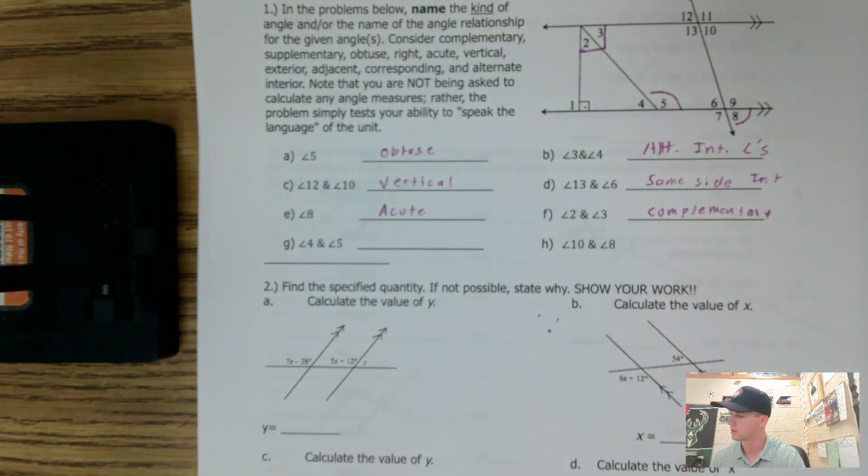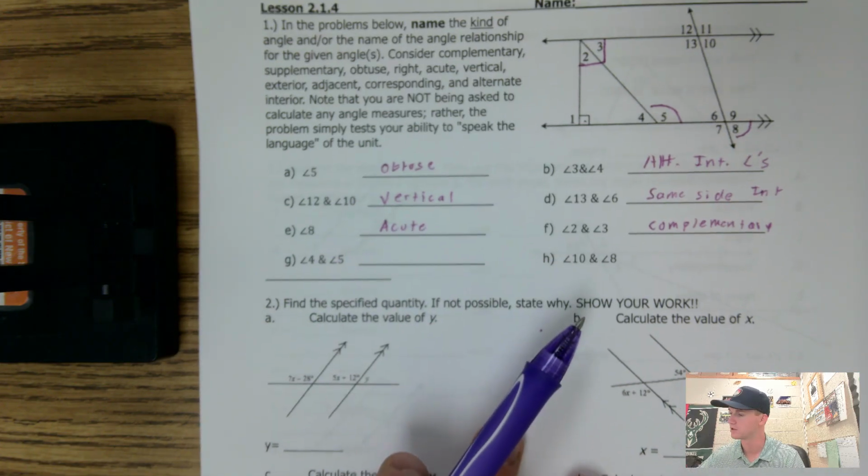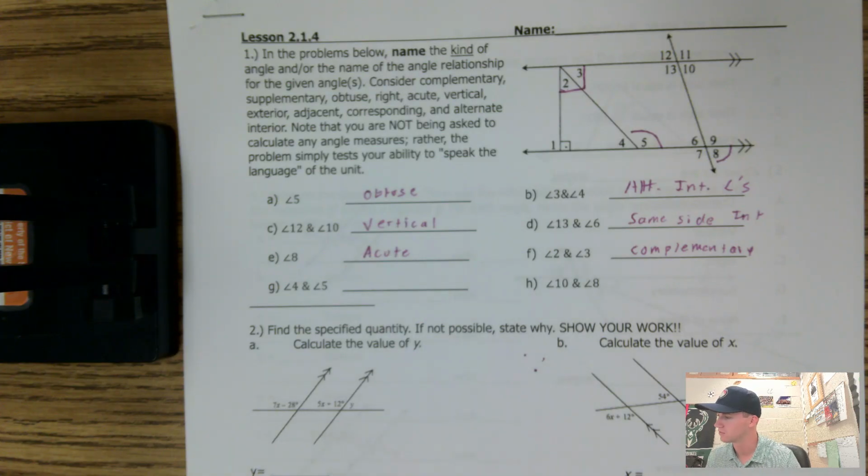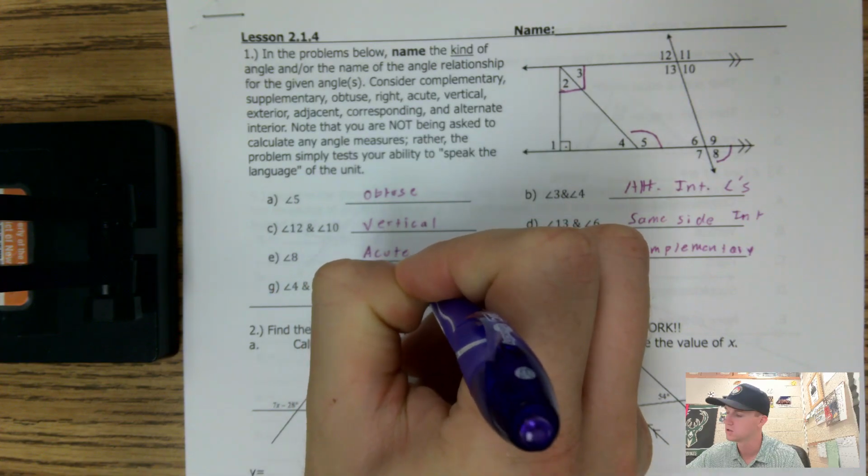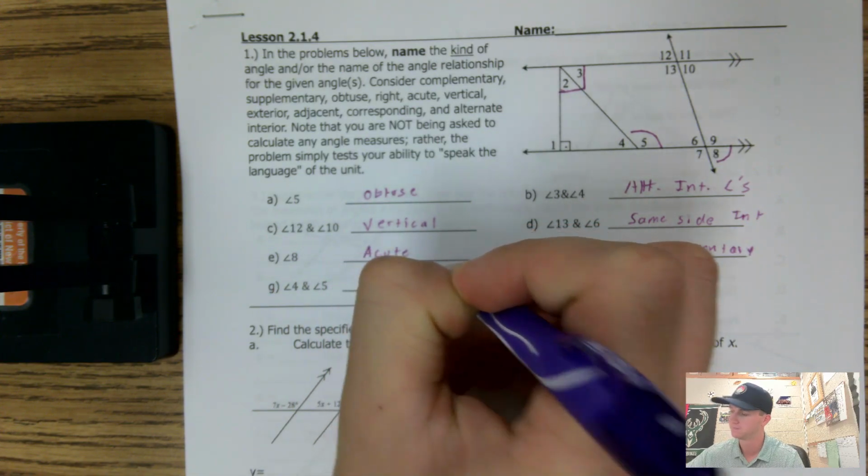All right, letter G, angles 4 and 5. Sorry, I got kind of tabbed over. My apologies for that. For letter G, angles 4 and 5, they're kind of laying flat on that line there. So they're not doing anything special outside of just being on the line, which we all know lines are supplementary. So that's 180 degrees there.